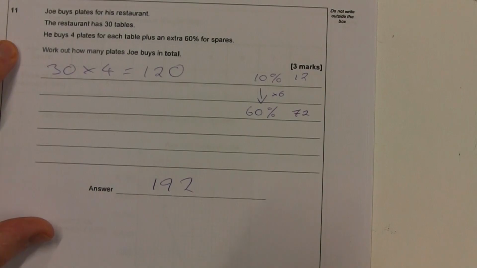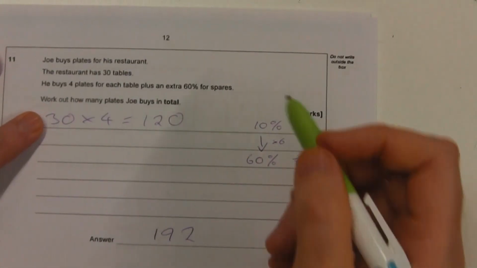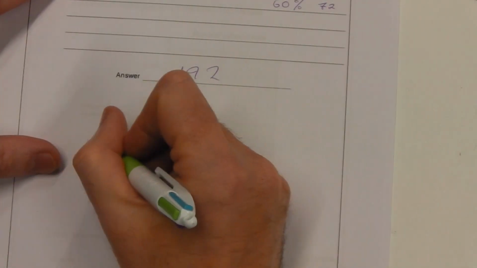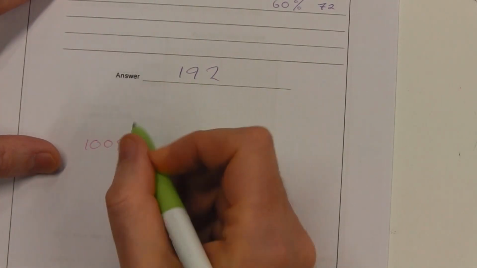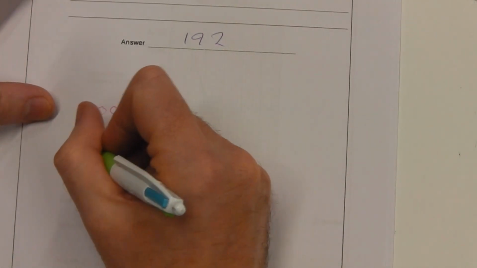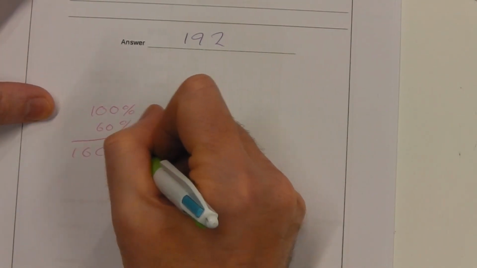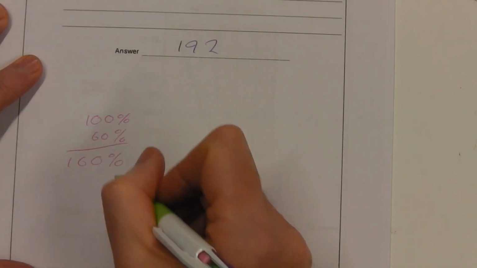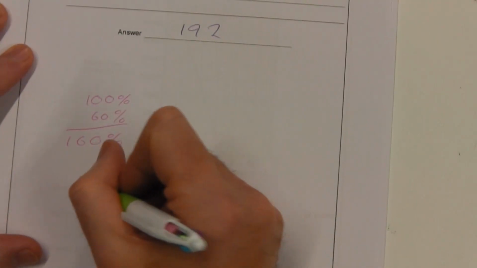There is another way, of course, because we know the original amount of plates will be the 100% plus another 60%, so we will end up with 160%, and as a decimal that would be 1.6.